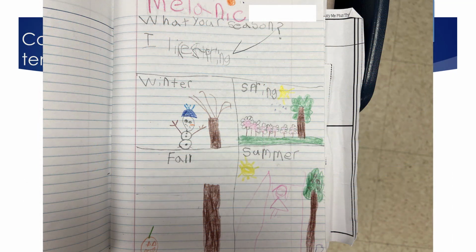Here's an example of a first grade content lesson where the teacher provided the words on the board and gave an example of how to split into the 4 boxes, but the students did it themselves. So the words for the seasons are spelled correctly, but there's some misspelling in the top part. And that's okay. That's to be expected for first graders. But they really can generate this content themselves.